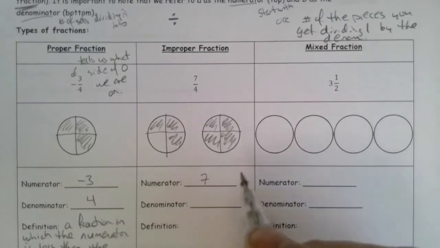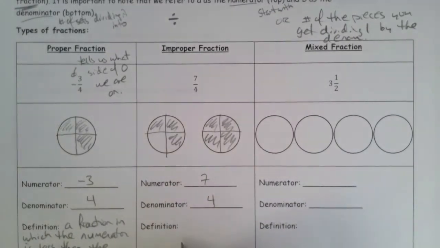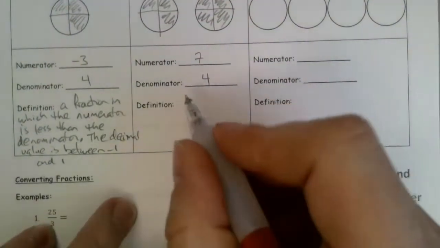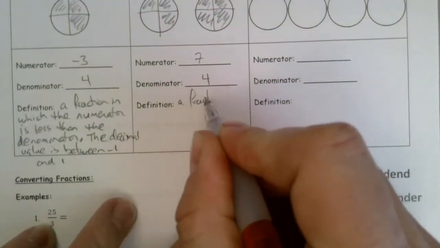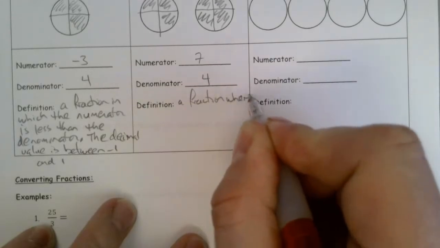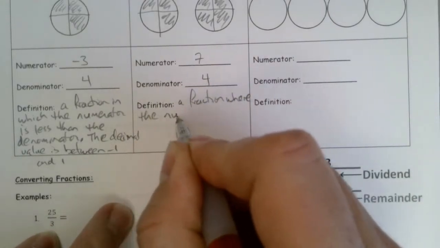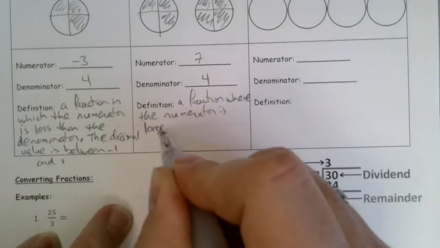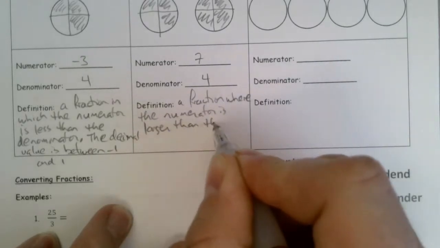So my numerator is 7, my denominator is 4 here. So what is the definition of an improper fraction? Well, it's a fraction where the numerator is larger than the denominator.